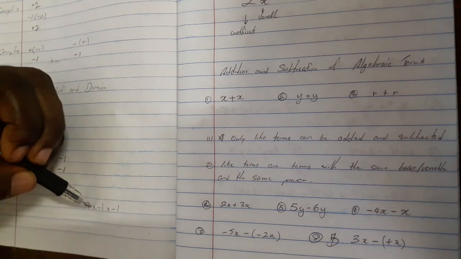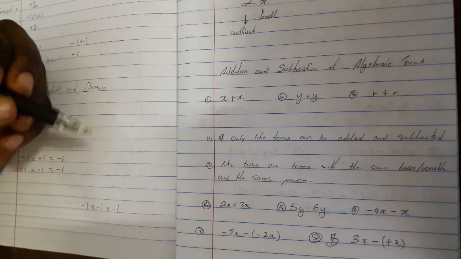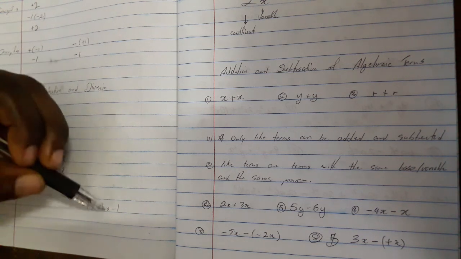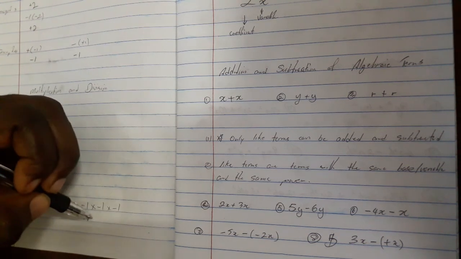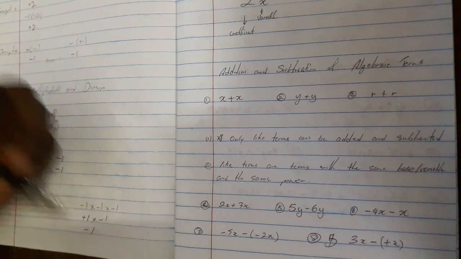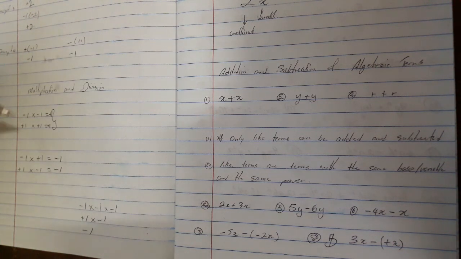What will happen here when you're multiplying three terms with the same sign? Minus 1 times minus 1 times minus 1. Well, minus 1 times minus 1 is positive 1, and times minus 1, the answer is minus 1. So when multiplying two terms with the same sign, the answer is positive. And when multiplying terms with different signs, the answer is negative.